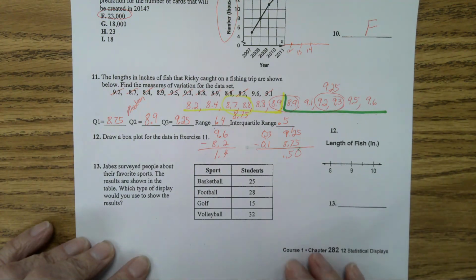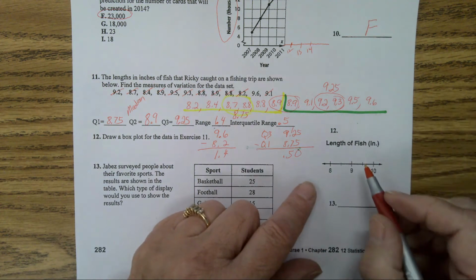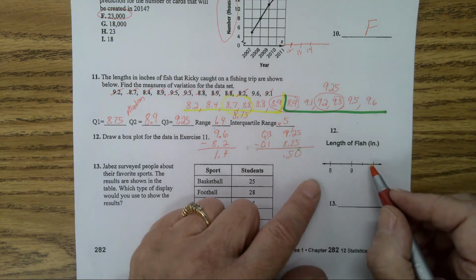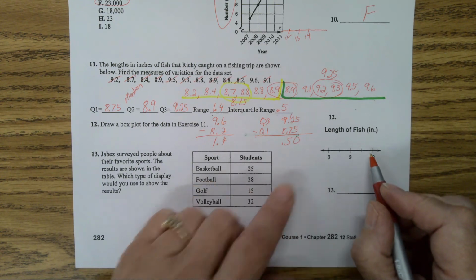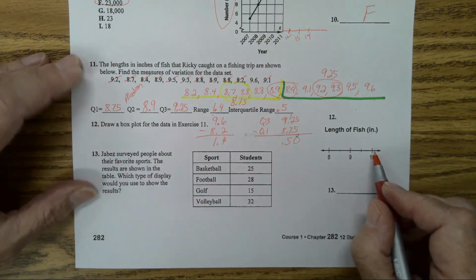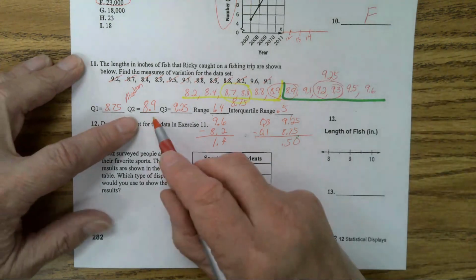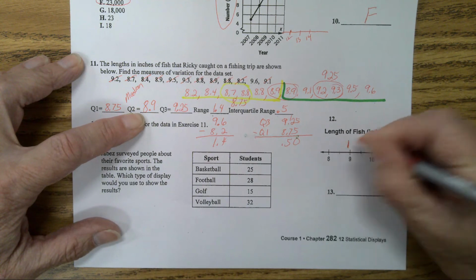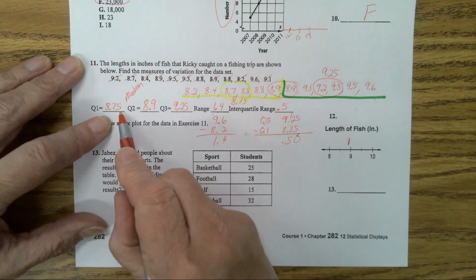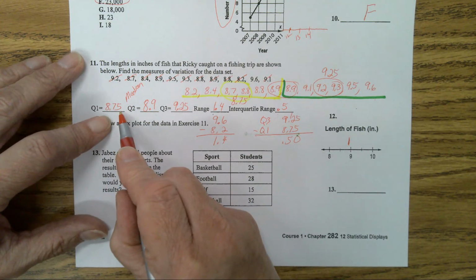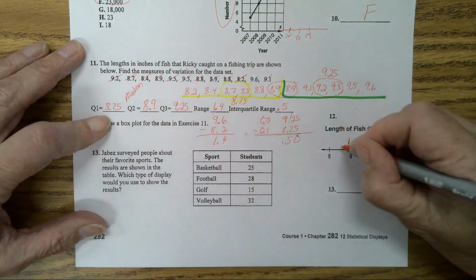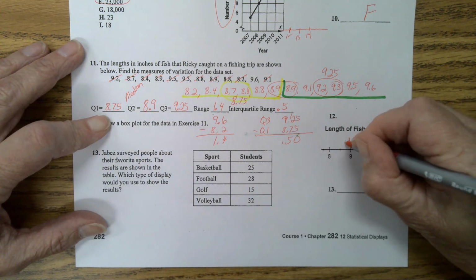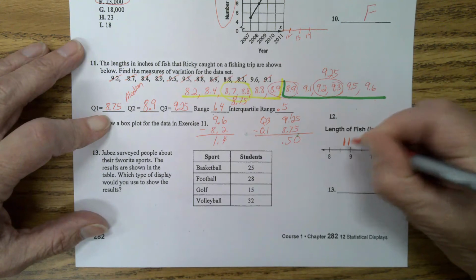On the next, now we have to draw a box plot. So, for the box plot, I'm going to start with my median. It's 8.9. This is 8.9. 8.75 is the left end of the box. That's 8.5. 8.75 is right there.